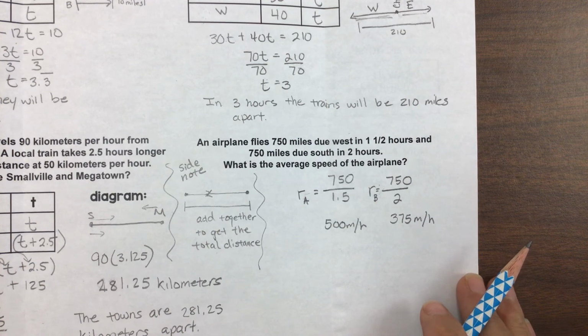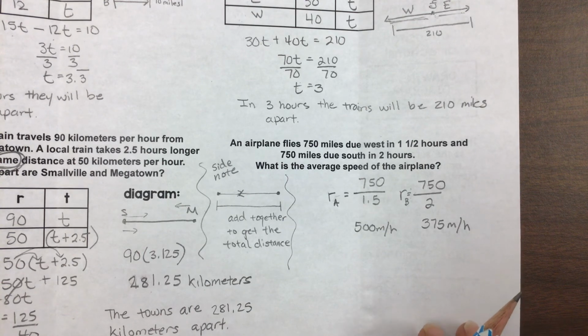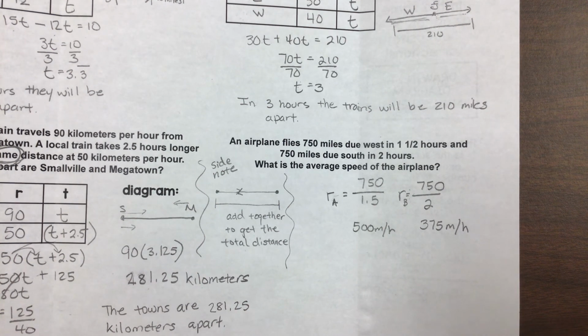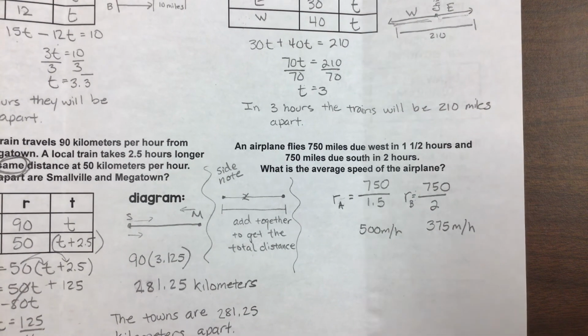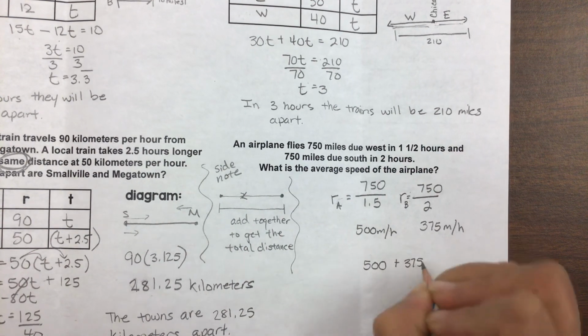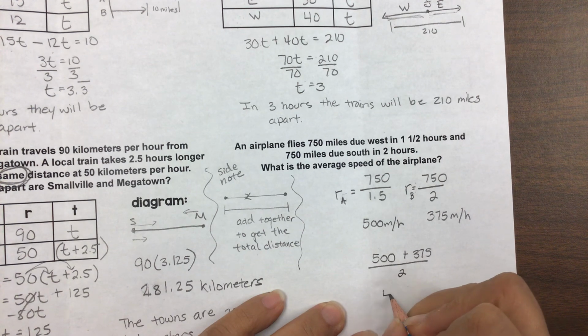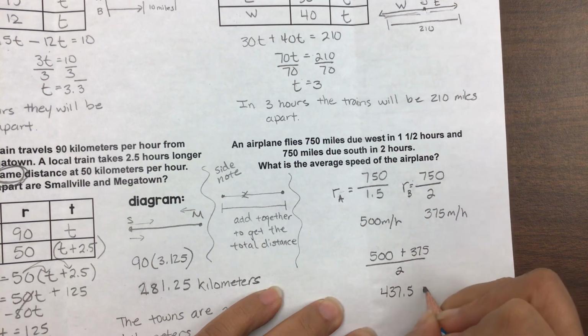What is the average speed of the airplanes? So how do you get speed? You add them together and divide by 2. But a weighted average would be that we add the times and divide by 2. Nope, let's just add them together and divide by 2. So 500 plus 375 divided by 2. The average speed is 437.5 miles per hour.